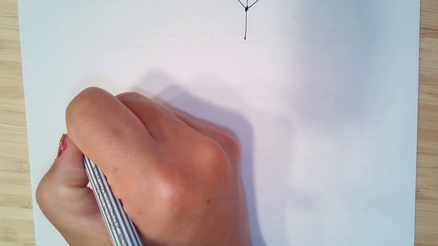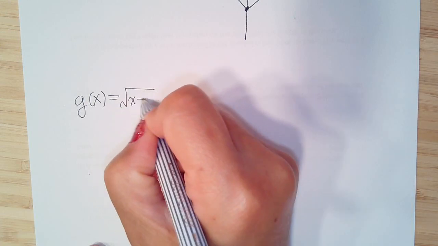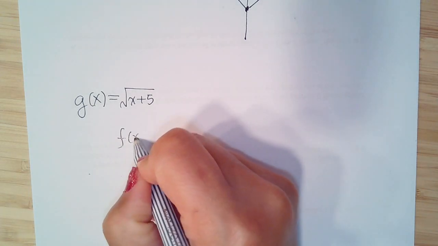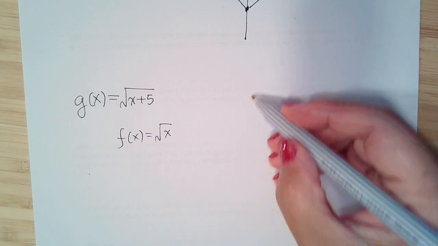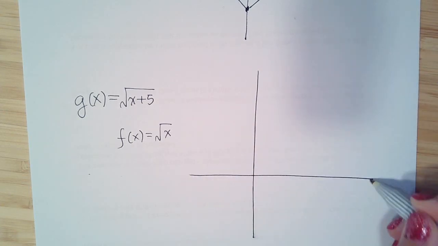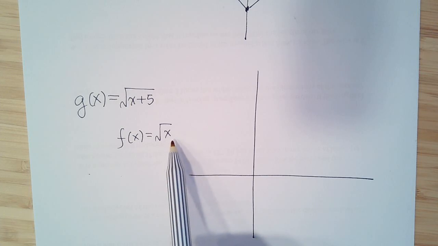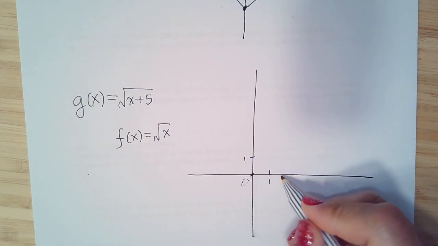Next one. I ask you to graph g of x equals the square root of x plus 5. First question, what is the parent function? The parent function f of x should be just the square root of x. What does the function look like? If it's just the square root of x, the domain of this function has to be either 0 or positive. So that's from 0 and 1, and then all the way to positive.